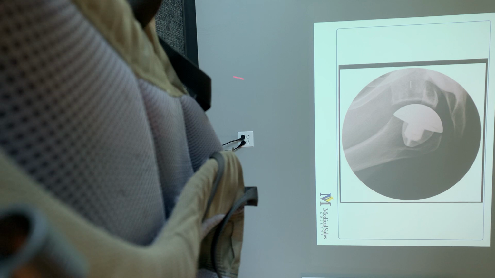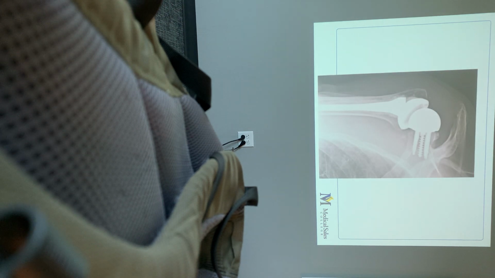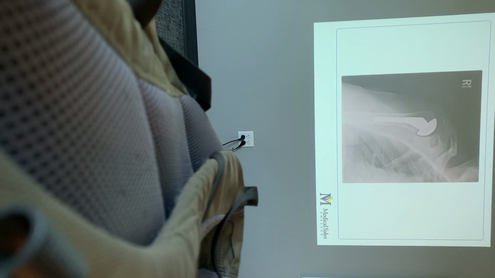Okay, now these stemless devices, obviously that's stemless, and it is a total, because you see the space there, that's polyethylene, and you can see the cement and the spacing wire. The X-ray wire, that's embedded in the poly. And of course, that's a reverse. This is a cemented reverse. And is it in a good position? I can't tell you, but it's still articulating.